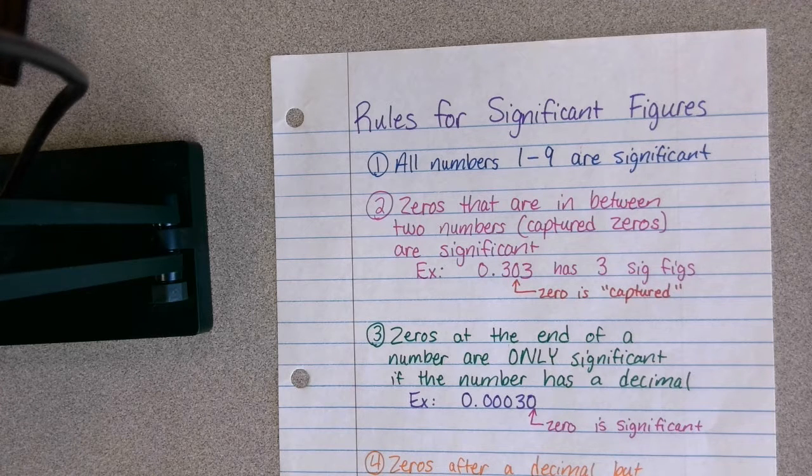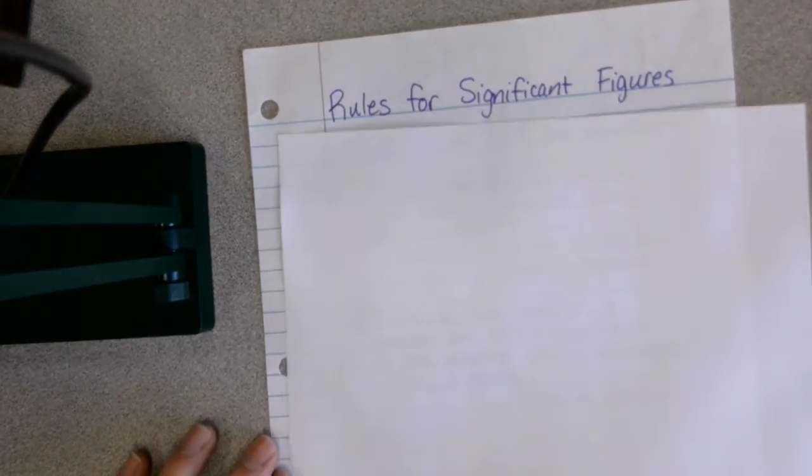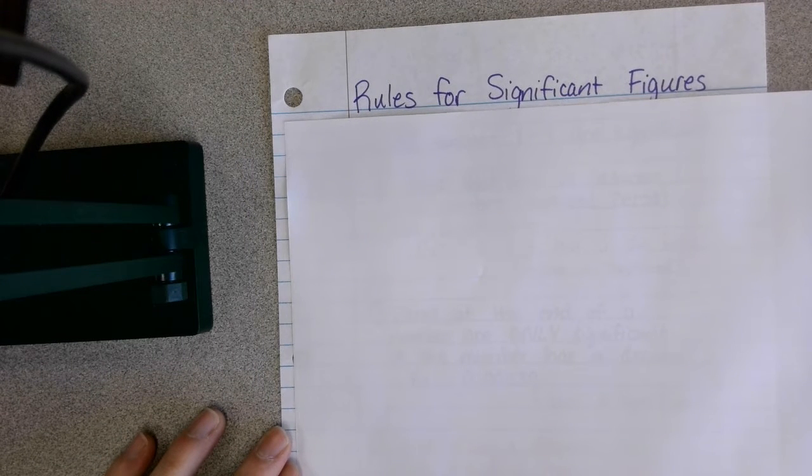Hey everyone, so I'm going to go through the rules for significant figures because some of you said you'd like to have some videos to help you review what things are going to be on the exam. Alright, so there are basically 4 different rules for significant figures.